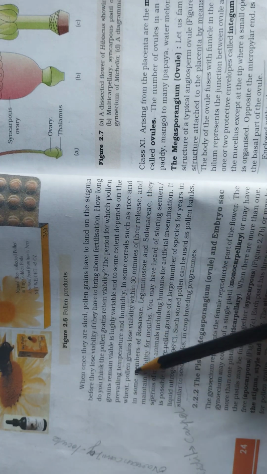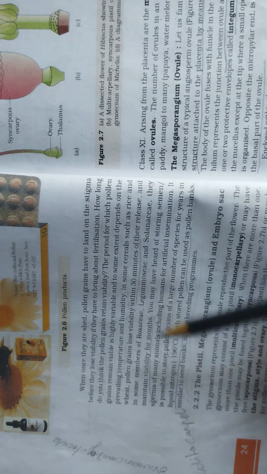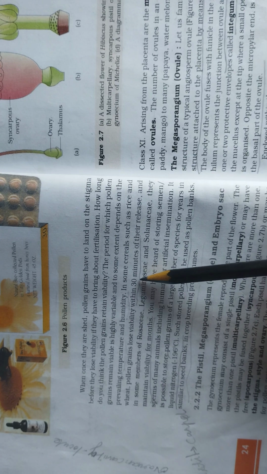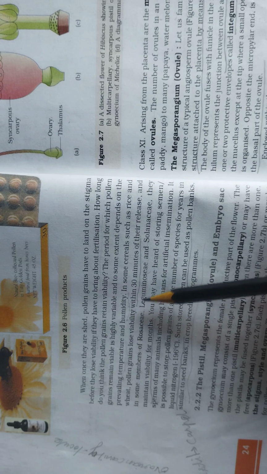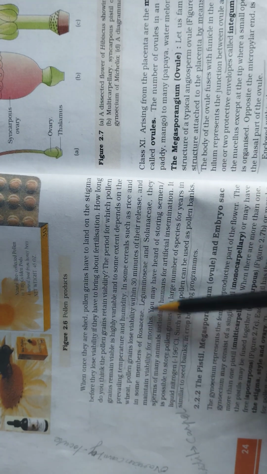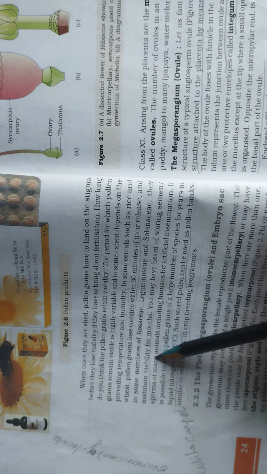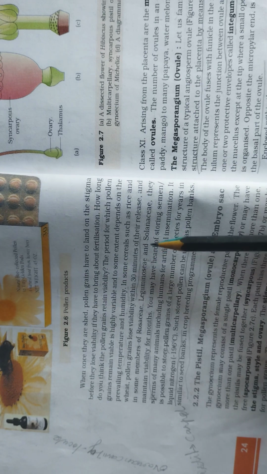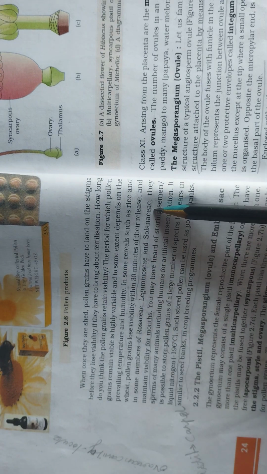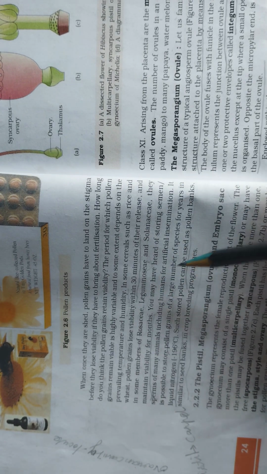And in some members of Rosaceae, Leguminosae and Solanaceae, they maintain viability for months. Rosaceae means the rose plant, Leguminosae means pea, bean, and Solanaceae means potato, tomato, chilli. In these, the viability remains for many months.